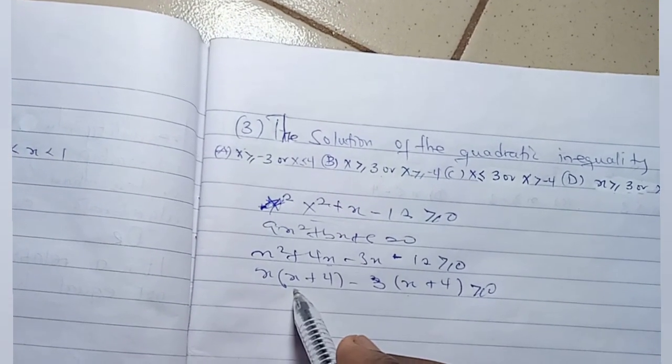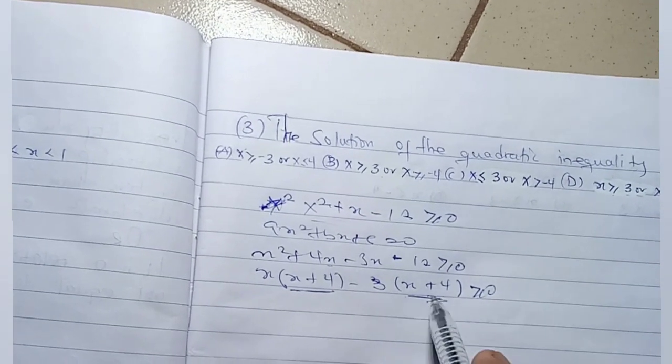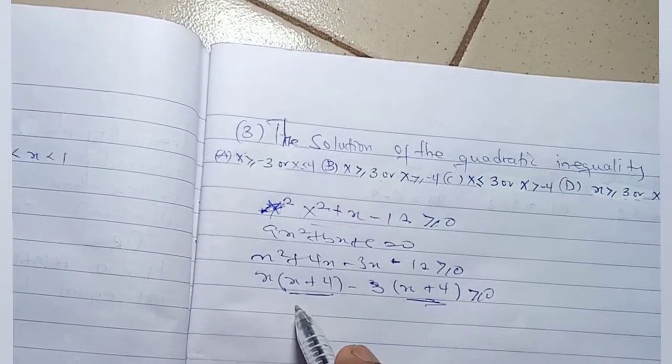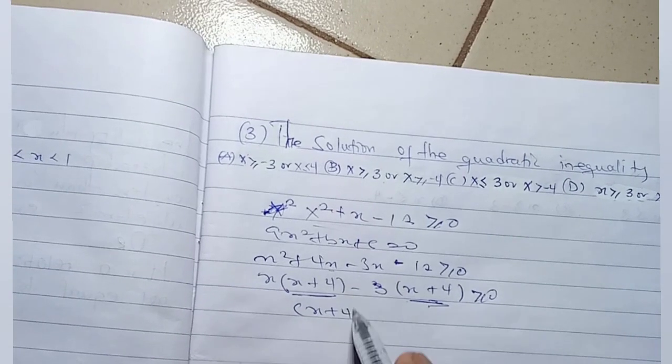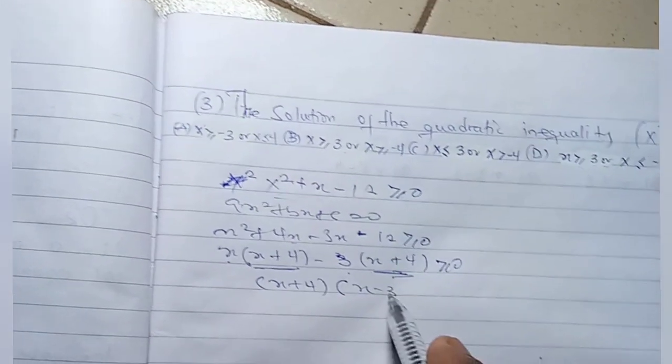You see that these brackets here are equal, so these are the common factors. So x plus 4, x minus 3 greater than or equal to 0.